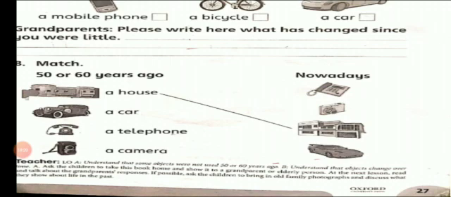My dear students, what you have to do: take out your scale, and now look here, a car. This is the old model of a car, and you have to match it. How does a car look nowadays? Does it look like this, or this one? Next is a telephone. Again, you have to see and match. Again I am saying, draw the line properly using a scale, so that your work will look neat and good. Telephone looks like this, or this nowadays.